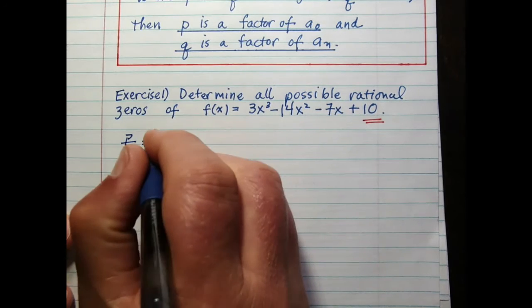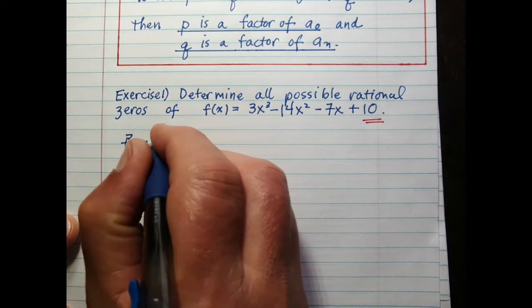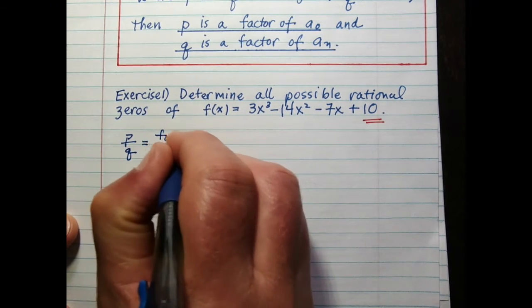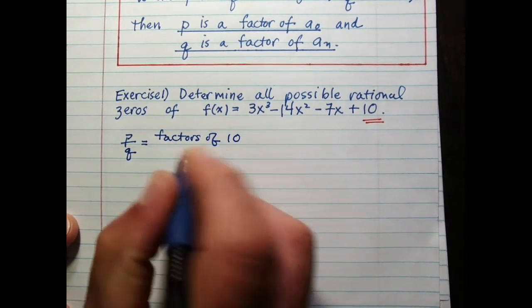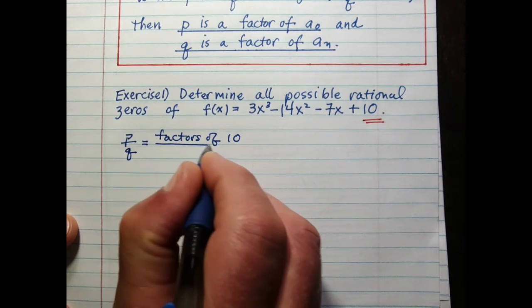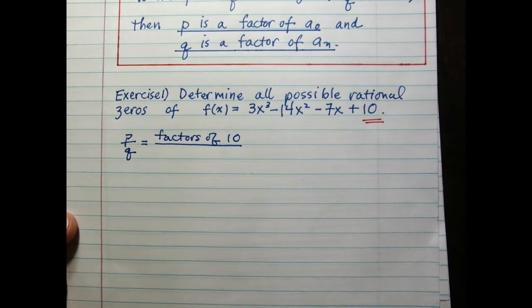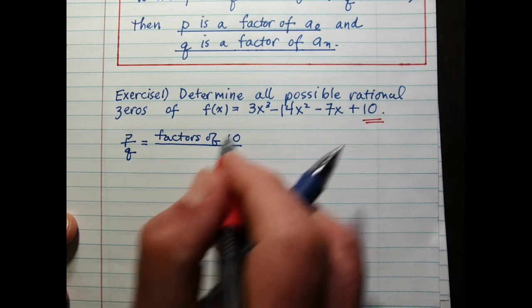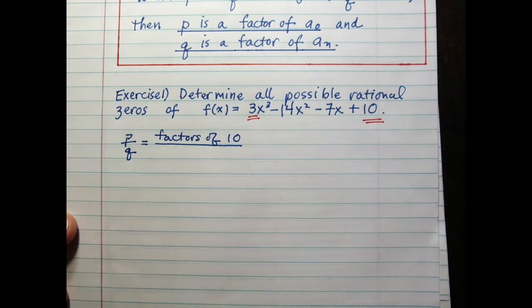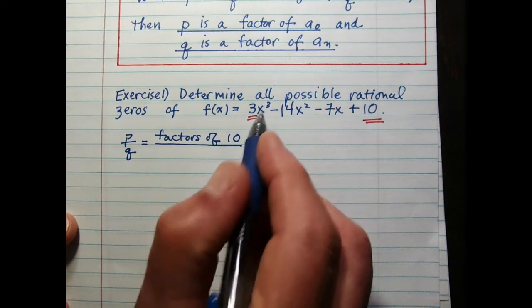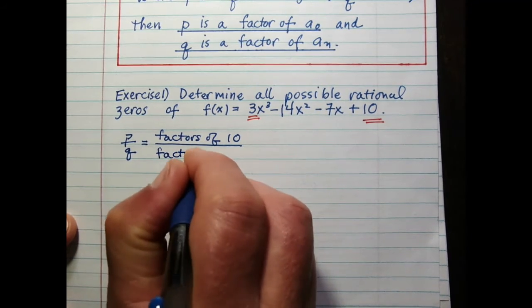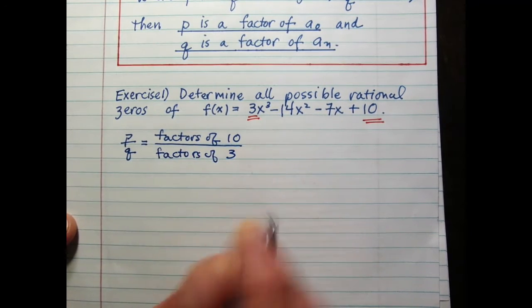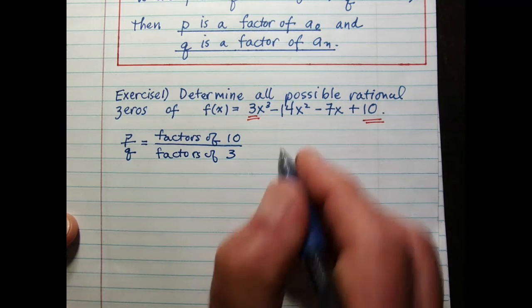And so the numerator has to be a factor of 10. I write factors of 10 because we're actually going to list them all to get all the possibilities. q is going to be a factor of the lead coefficient 3. So we're going to list the factors of 3 in the denominator.